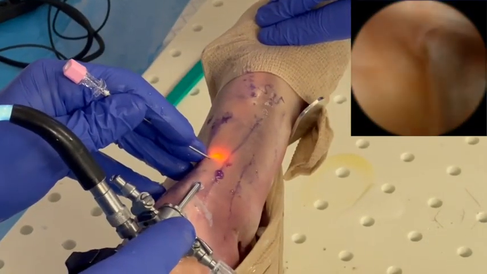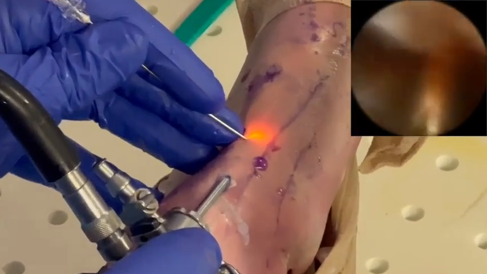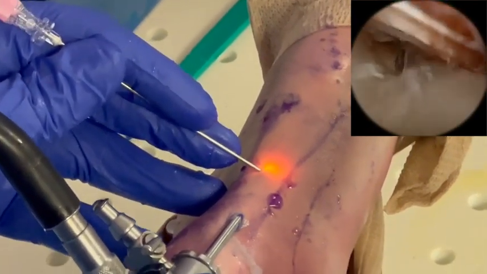Under direct visualization, microperforations are created within the substance of the tendon using a spinal needle in order to stimulate neovascularization.